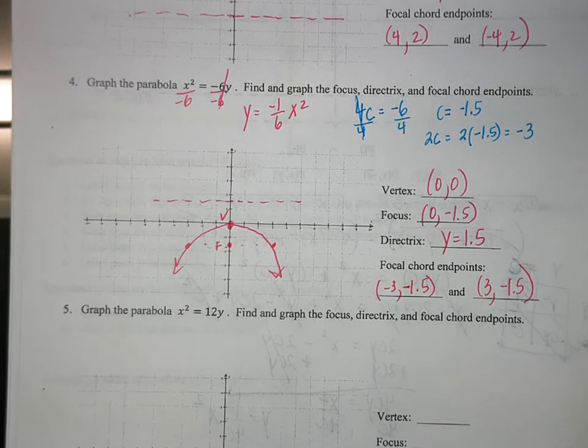Okay, I'm going to go ahead and do the last example. If you need to leave, you can. Okay, but just because of the video, I'm going to go ahead and finish.